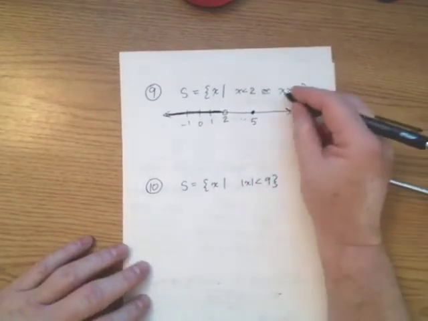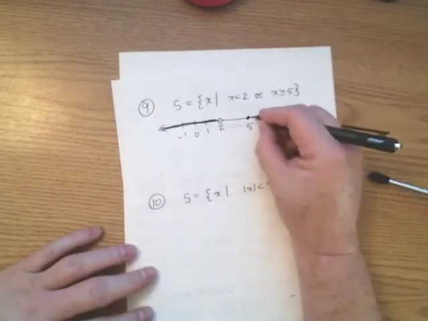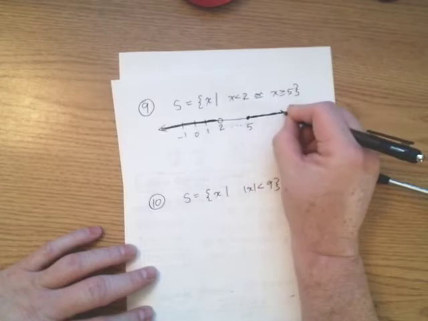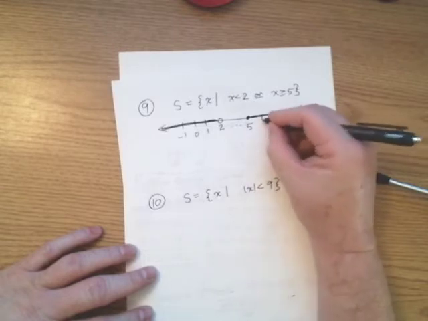Here, x is greater than or equal to 5. Since it's greater than or equal to 5, I want to include 5 here and everything to the right of that.